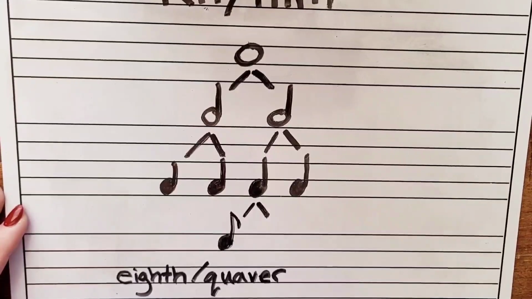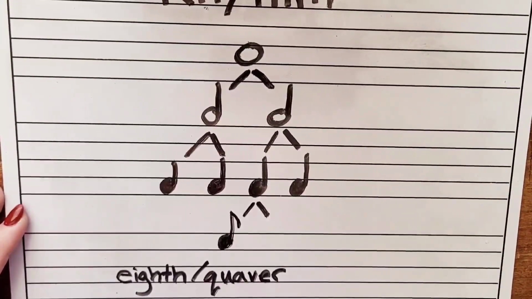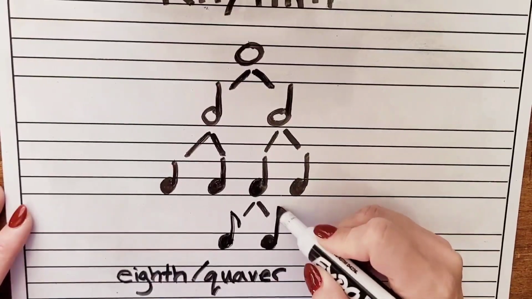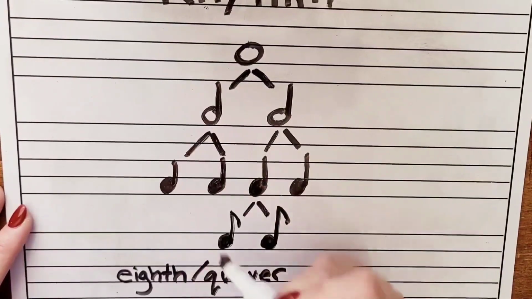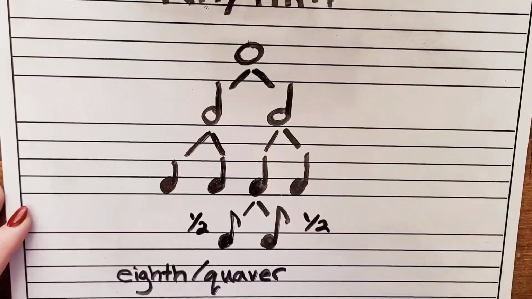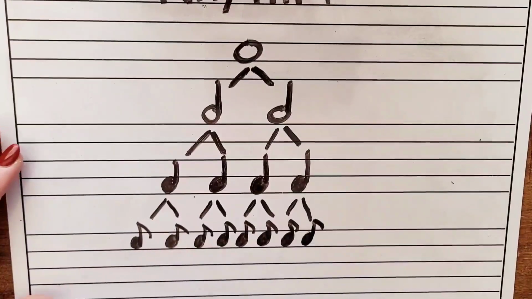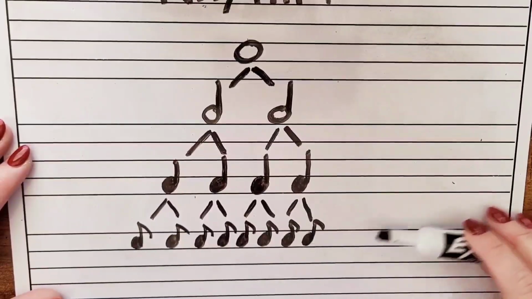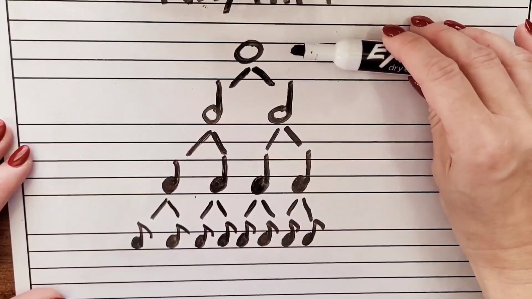This is an 8th note, or a quaver, and you would have 2 that would fit in 1 beat. They would each be a half of that beat. So you would see that you would need 8 quavers, 8 eighth notes, to fit into 1 whole note.